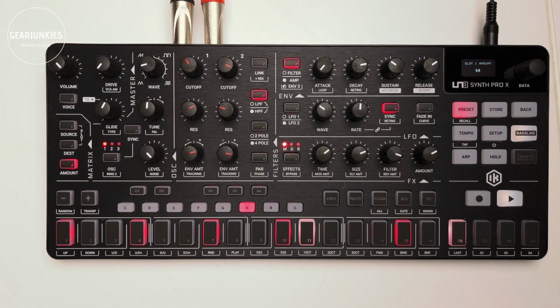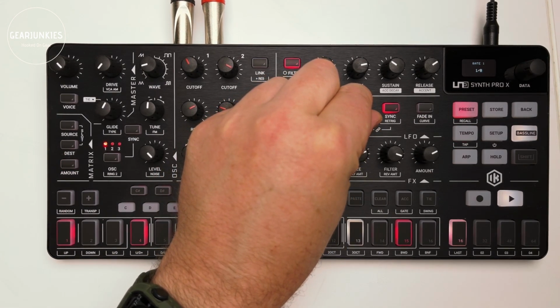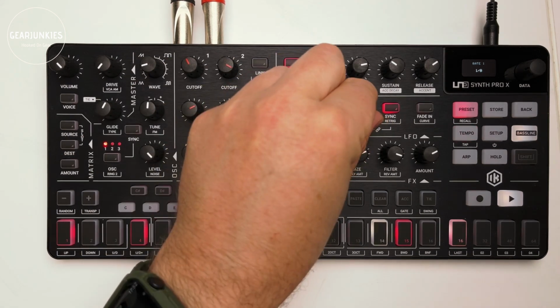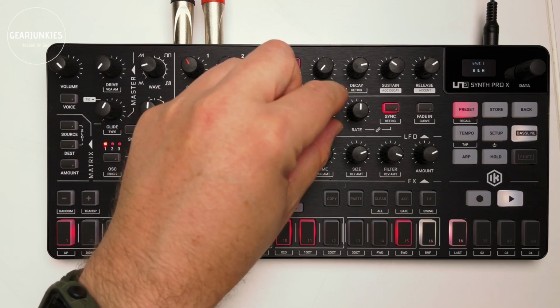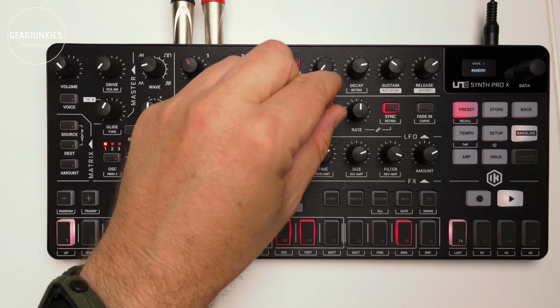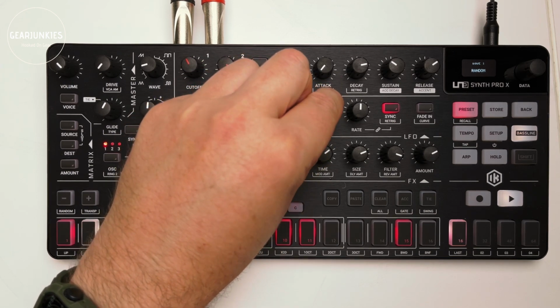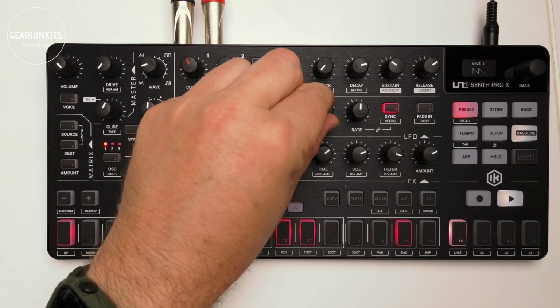Let's see. And it's set to sync, so I can play a little bit with this. Sample and hold, noise waveform, random, triangle, sawtooth.